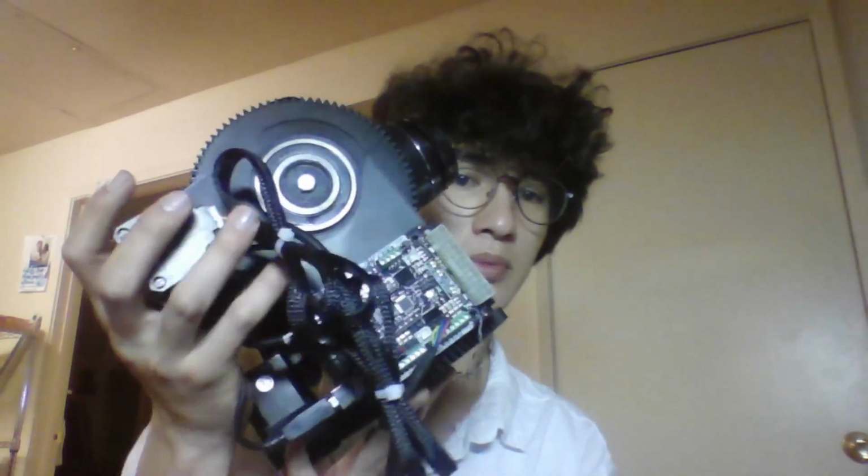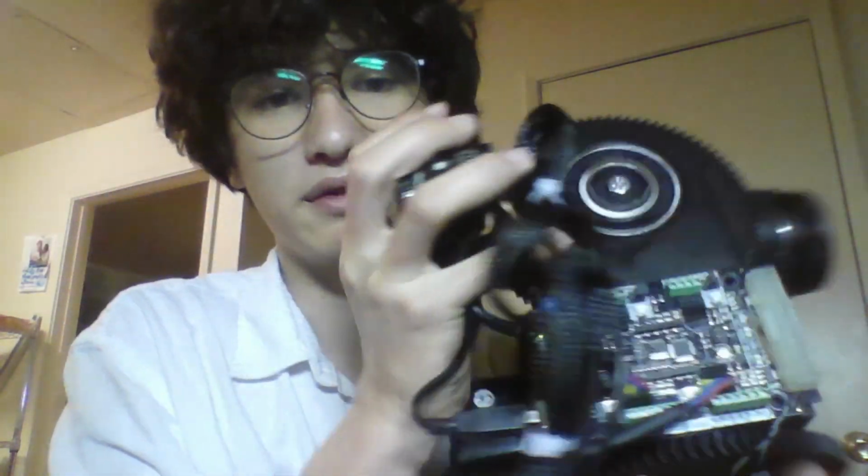Electrically, it was pretty simple. I didn't really have to do very much. I just plugged the motors into the respective ports, right there and there, and wired it up to the power supply, and it just worked.